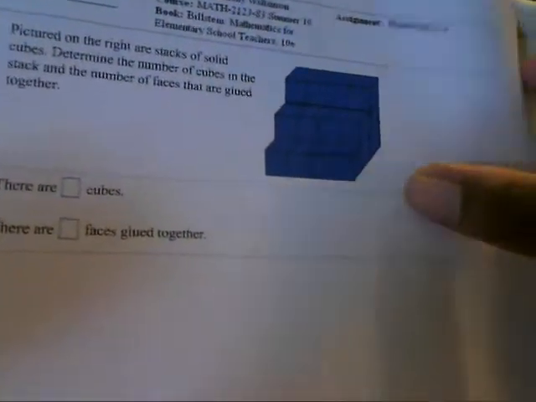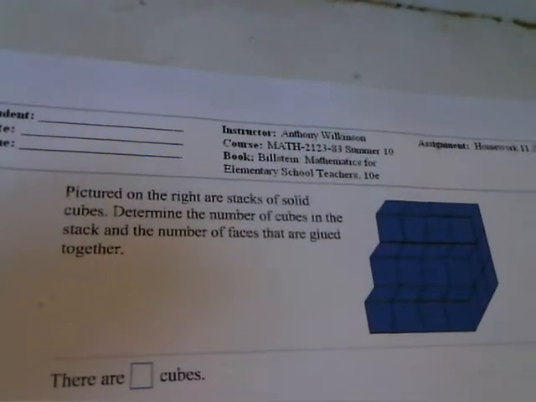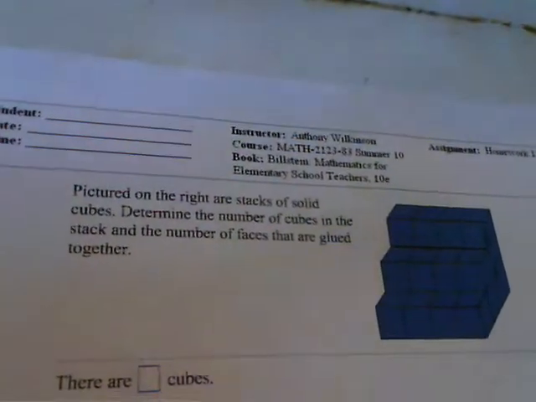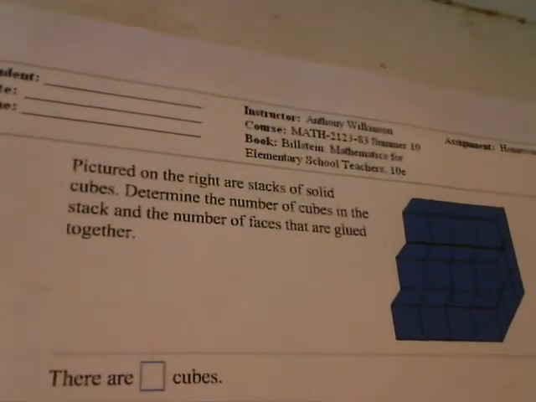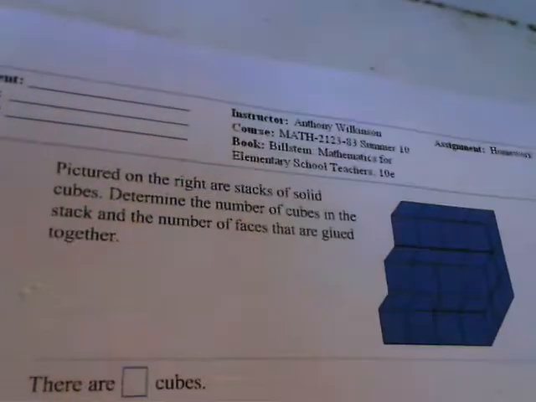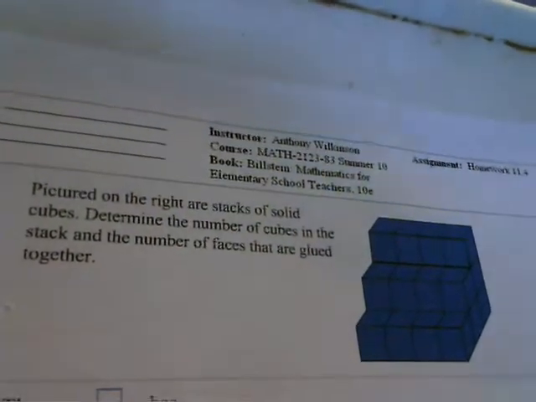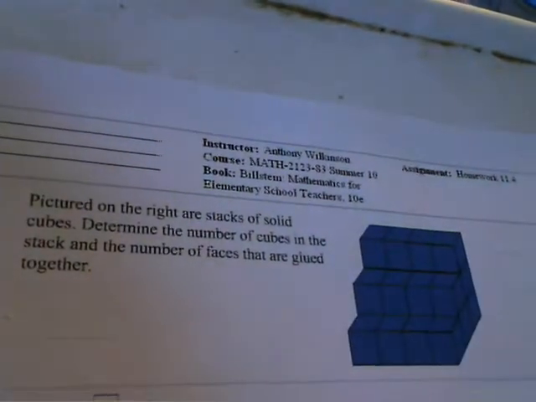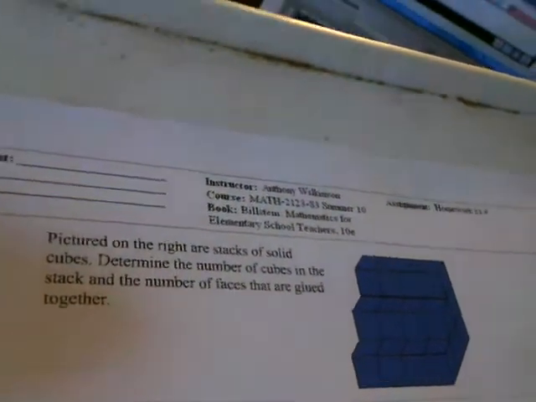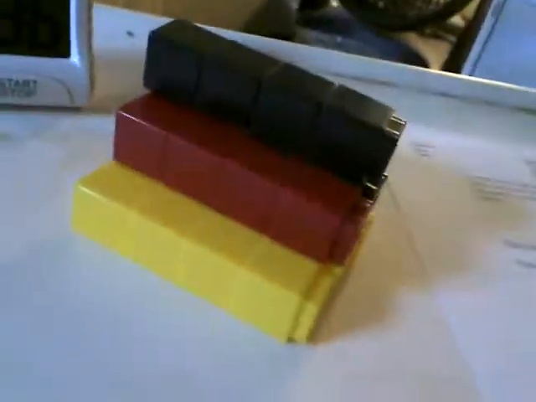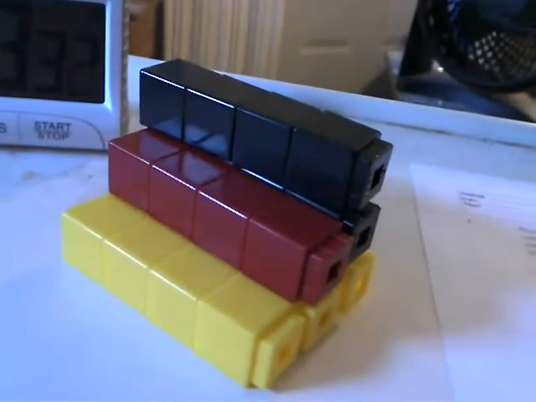And the last problem. Pictured on the right are stacks of solid cubes again, and we're going to determine the number of cubes in that stack and the number of faces that are glued together. Now I have an illustration of that as well. Sometimes it's easier to see it visually than it is just on paper, and that's what it looks like.